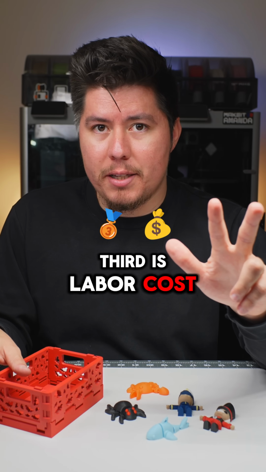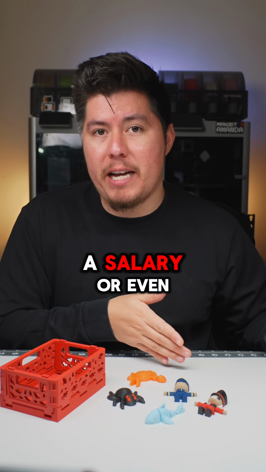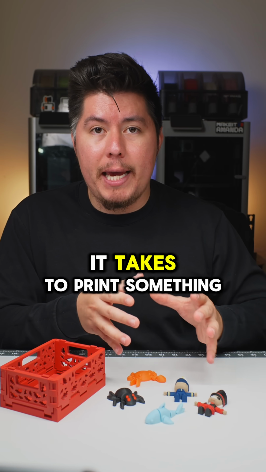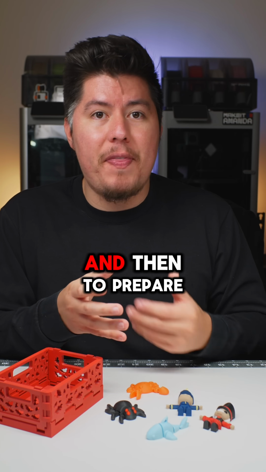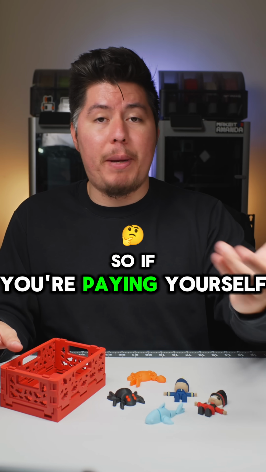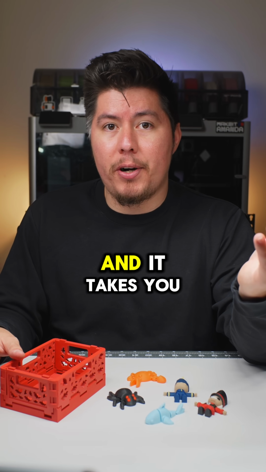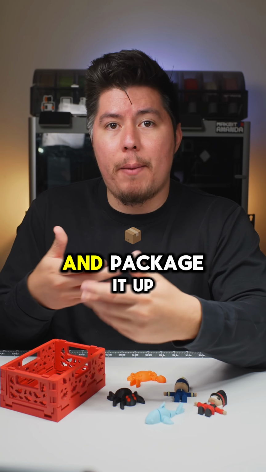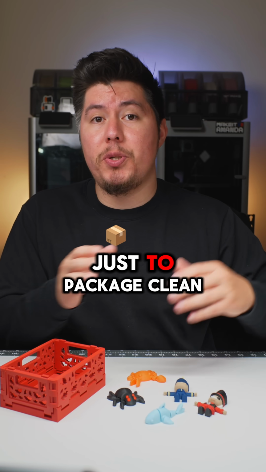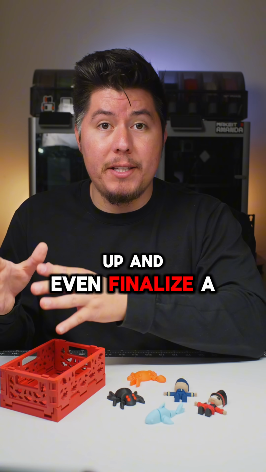Third is labor costs. Now, keep in mind, if you're paying yourself a salary or even paying yourself at all, then you need to consider the amount of time and energy it takes to print something, to package it up, and then to prepare it to have it shipped out to a customer, which does take time. So if you're paying yourself, let's just say $20 an hour, and it takes you 5 minutes to prepare and package it up, well, that means that's going to cost you around $2 in just labor costs just to package, clean up, and even finalize a printed product.